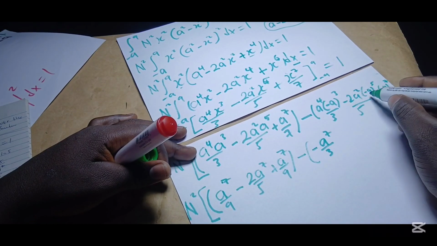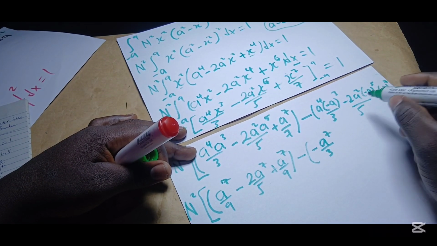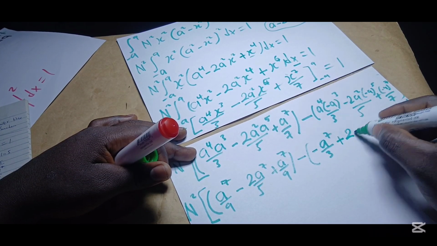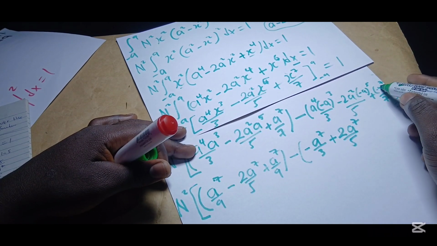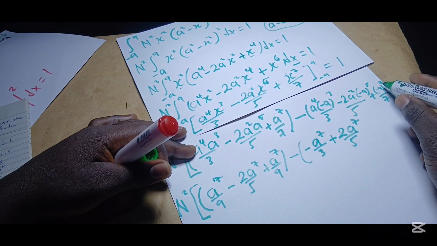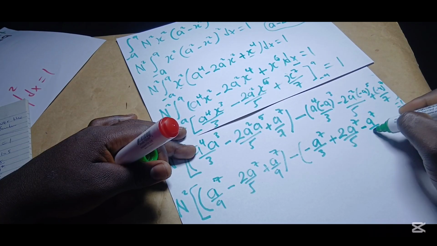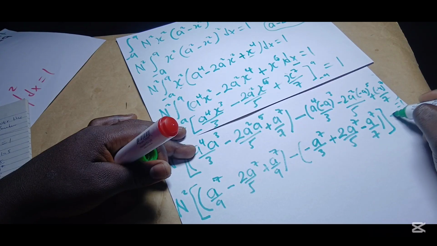We have minus a to the power 5 here. Since the power is an odd number, it will affect it. So we are still going to get, minus times minus gives us plus 2a to the power 7 all over 5. And here we have minus a to the power 7. Since the power is an odd number, it's going to give us minus a to the power 7 over 7, then all equal 1.